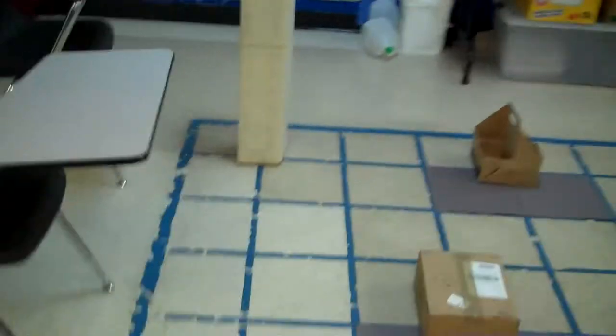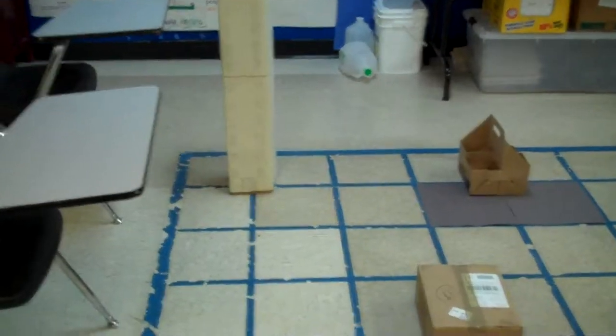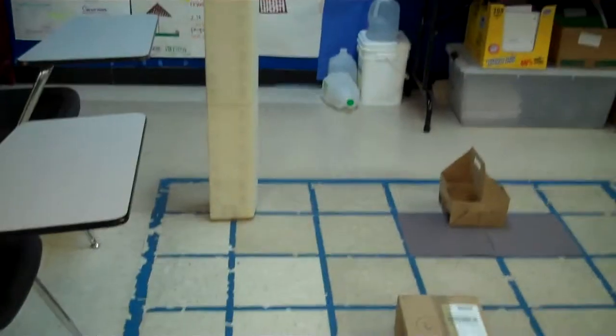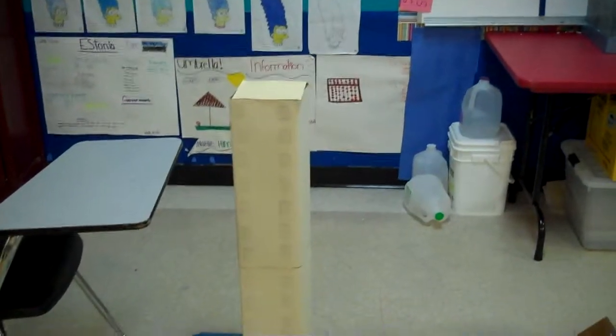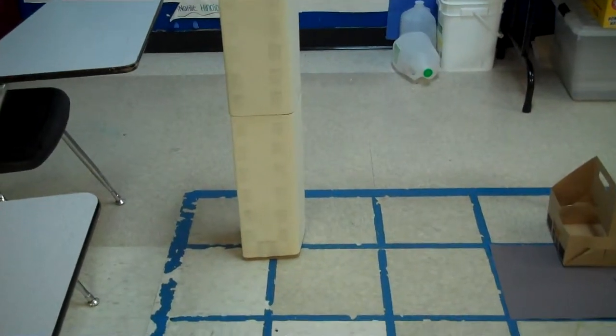And I get to this lovely little point called negative 5, 5. So my address for this very large skyscraper is negative 5, 5.